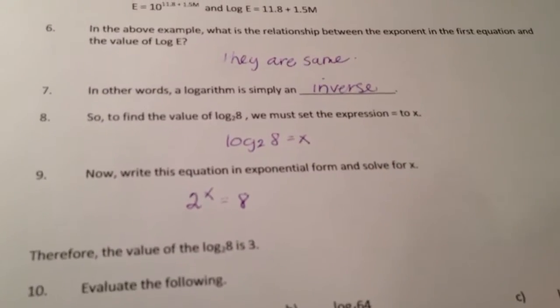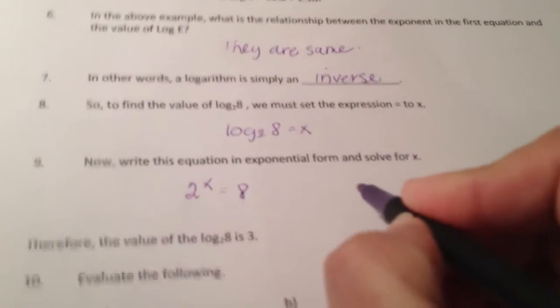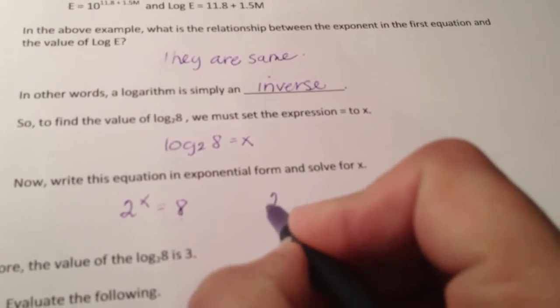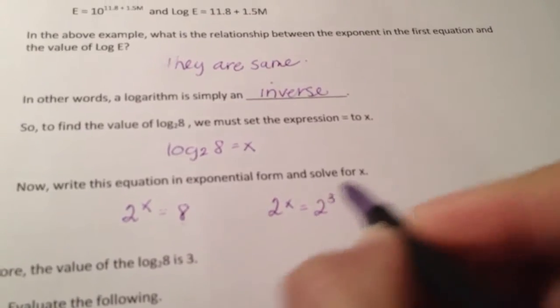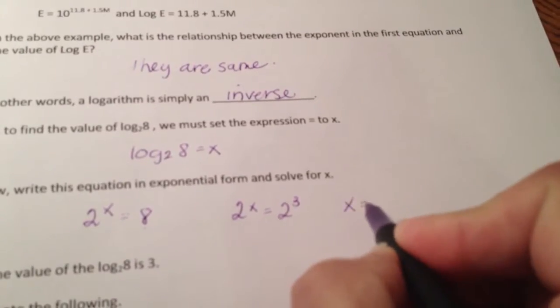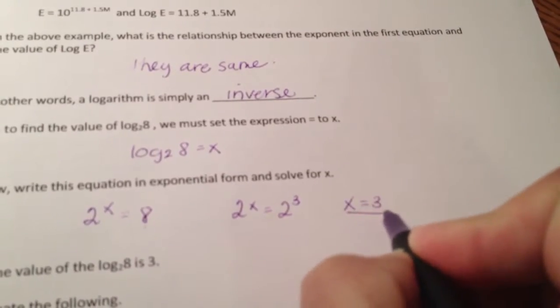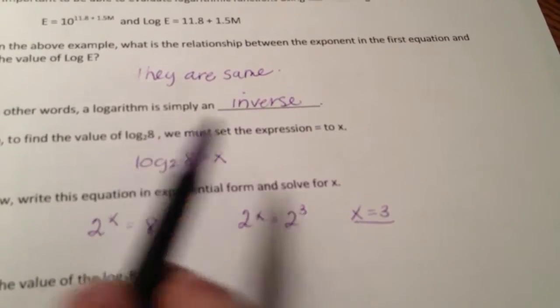And remember, we worked problems like this where we had to have a common base. Well, I can rewrite 8 with a base of 2. So we have 2 to the x is equal to 2 cubed. So remember, our exponents can be set equal to each other, so we have x is equal to 3. So if I was asked to evaluate log base 2 of 8, I know that that is 3.